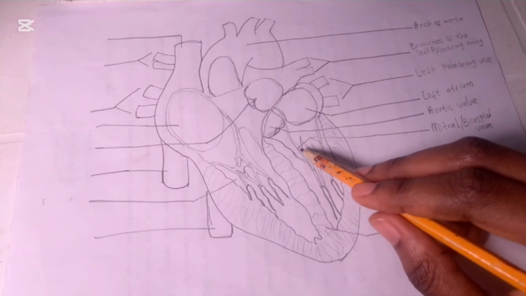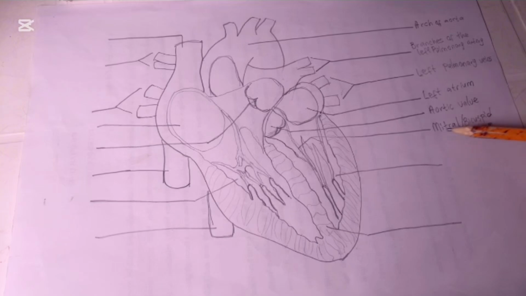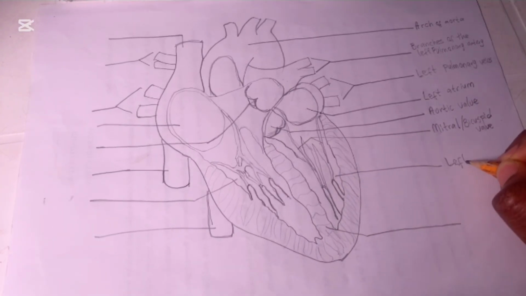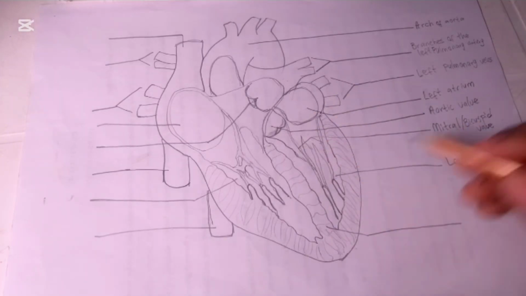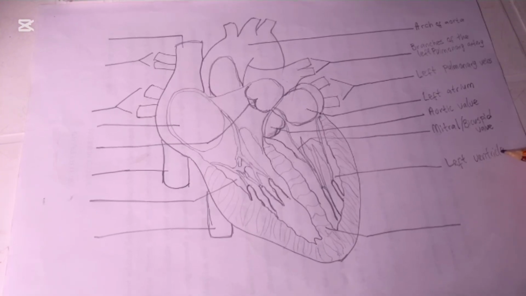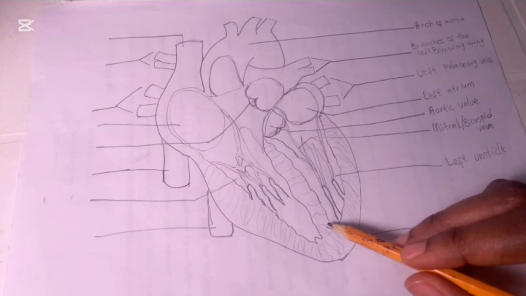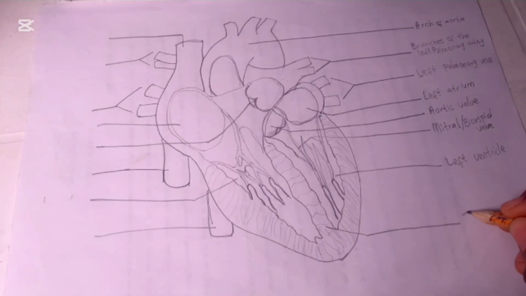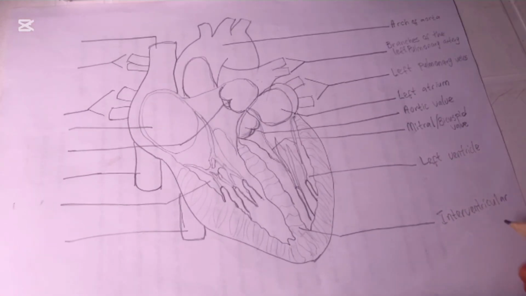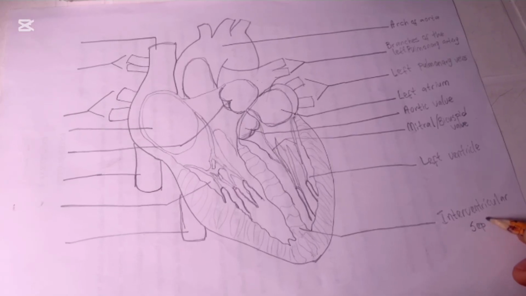So moving on, this here is our left ventricle. Now we have the left atrium above, so this below is our left ventricle. Then here we have our interventricular septum.